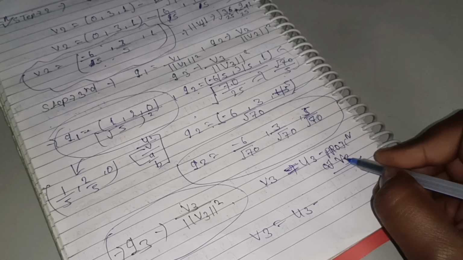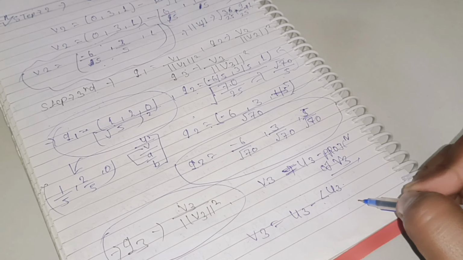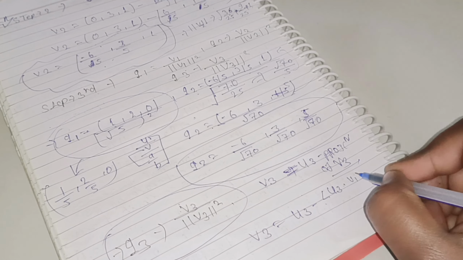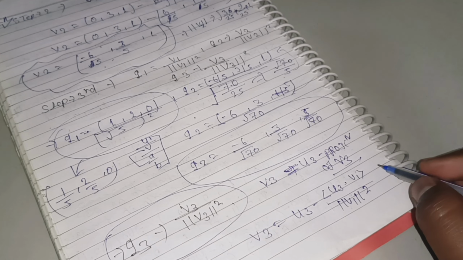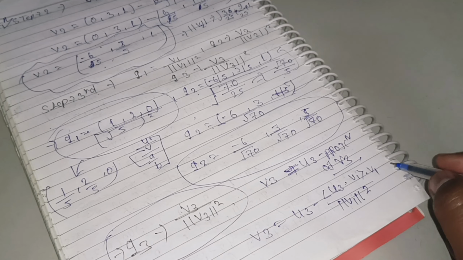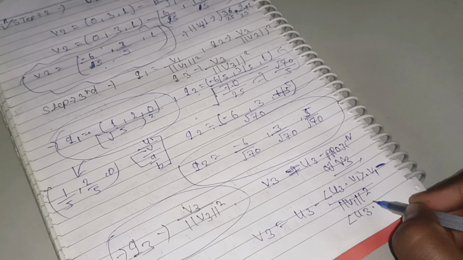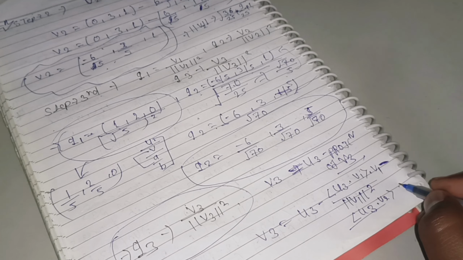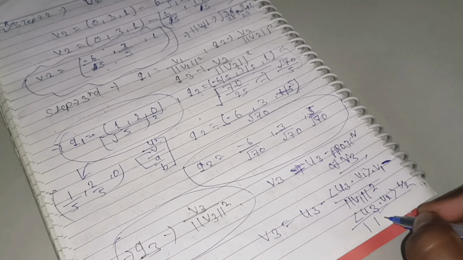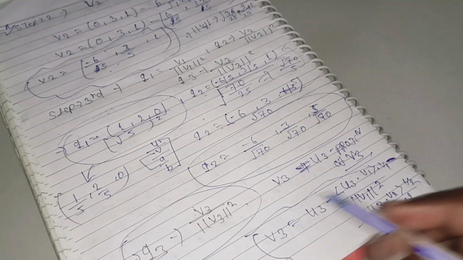Projection of v3 means the dot product of u3 into v1 upon norm of v1 squared, dot v1, minus u3 dot v2 upon norm of v2 squared, dot v2. So this is the process to find v3. Then simply we can find q3.